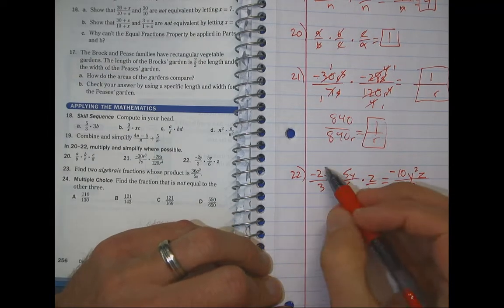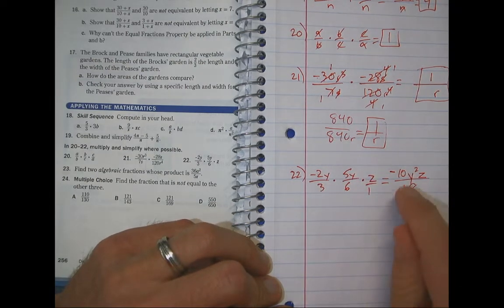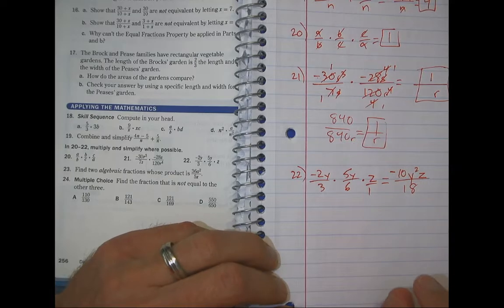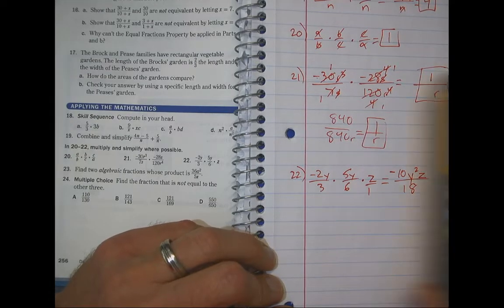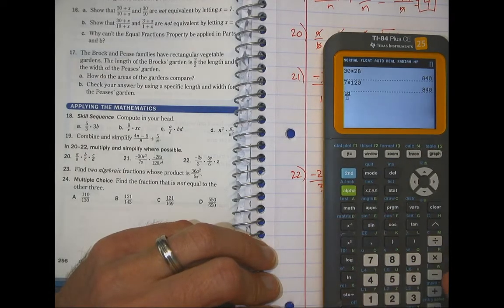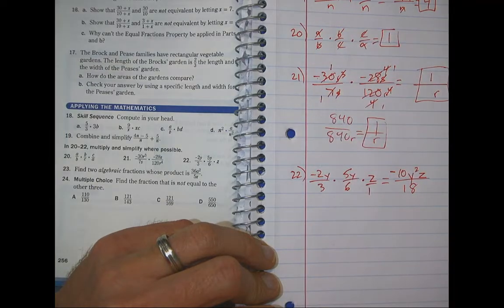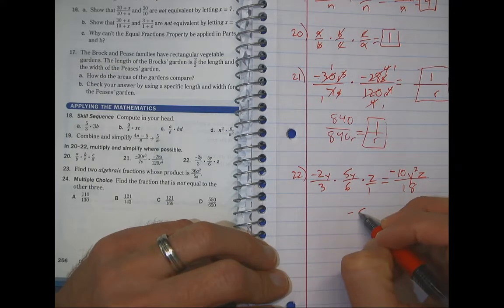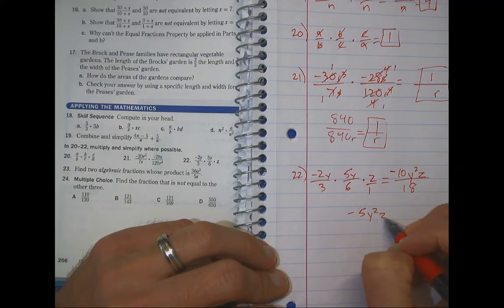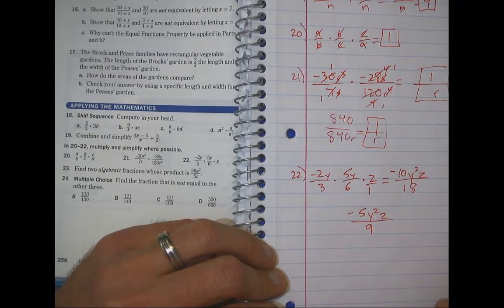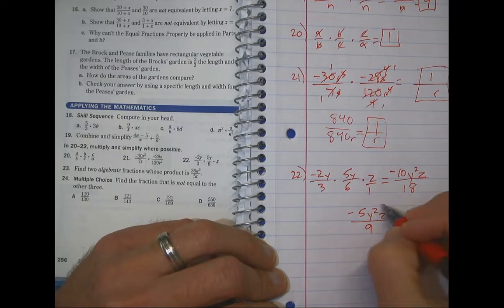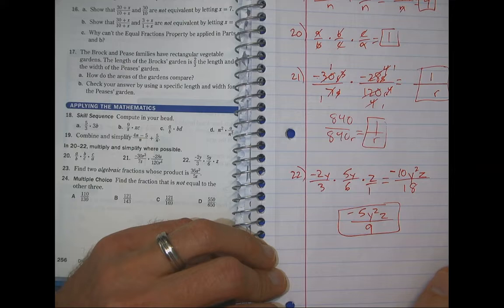So if I'm not going to go ahead and simplify anything early, then I know I'm going to end up with something that needs to simplify later. So if I wanted to, I could go ahead and use my fraction button and put the 10 over the 18. And that's going to give me 5 over 9. And so this is going to be negative 5y squared z over 9. And that's our final answer. That doesn't get simplified anymore.